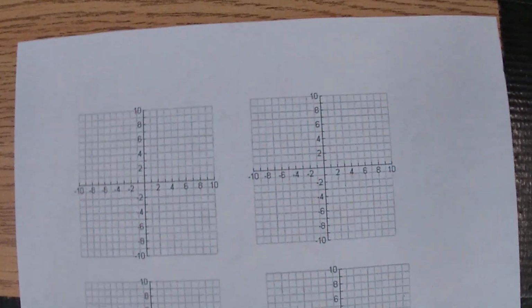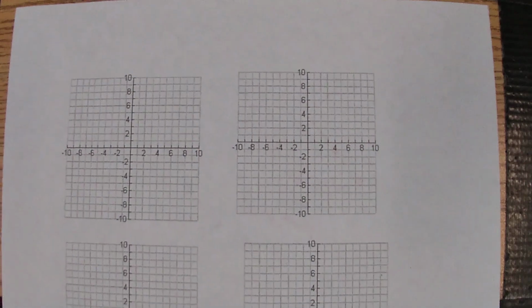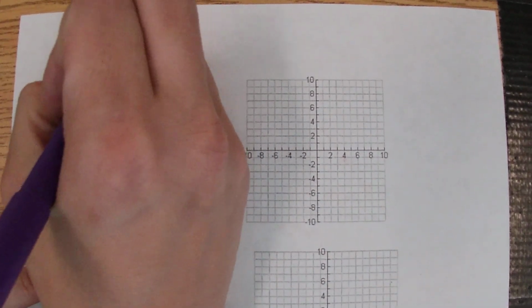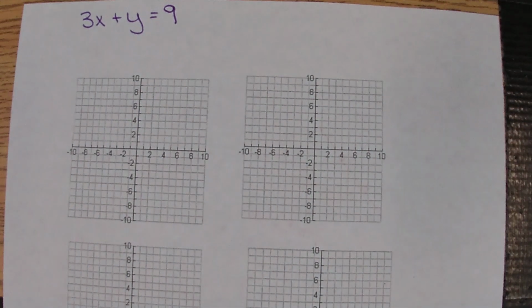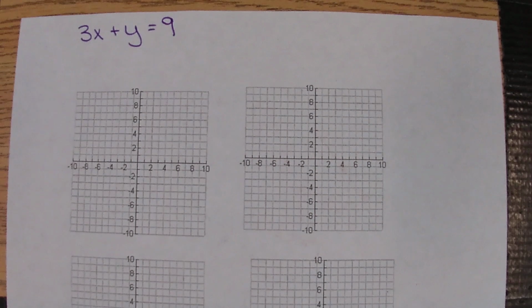Now, the good news is that we can take this information and graph way easier than we did before. So let's say we were asked to graph 3x plus y equals 9. Before, we were having to solve this for y, make a table, plug in 3 values, find their output values, plot those as ordered pairs, and then create the line.